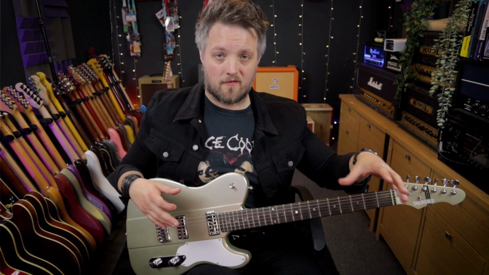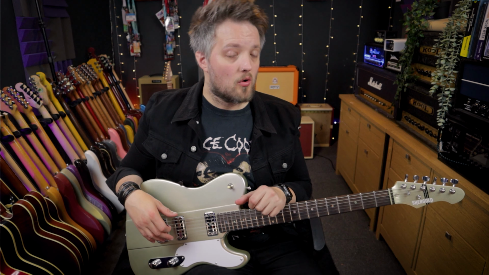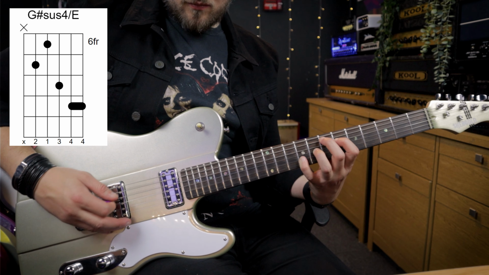The 8th chord that we're going to learn is from the track Lenny by Stevie Ray Vaughan. Now the chord in question is one that comes up on every repeat of the main riff. This chord is a G sharp sus4 with an E in the bass, and the chord sounds like this.